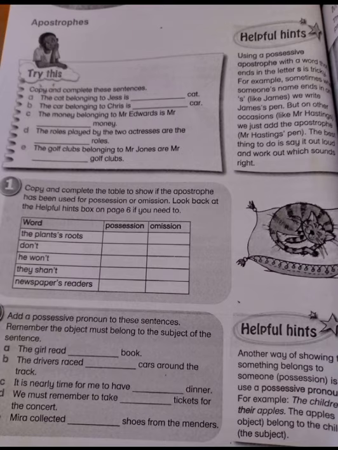Having said that, thank you very much for paying attention. We have an exercise on page 58, activity number 2. It says, add a possessive pronoun to these sentences. Remember, the object must belong to the subject of the sentence. For example, the girl read dash book. You are supposed to put a possessive pronoun there. I'll start for you. It will be: the girl read her book.